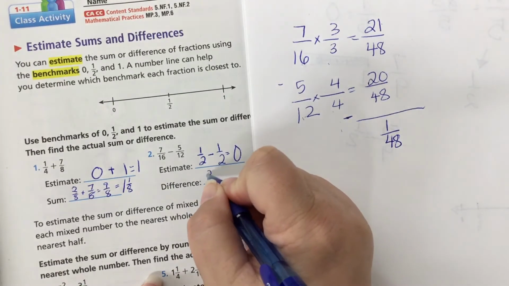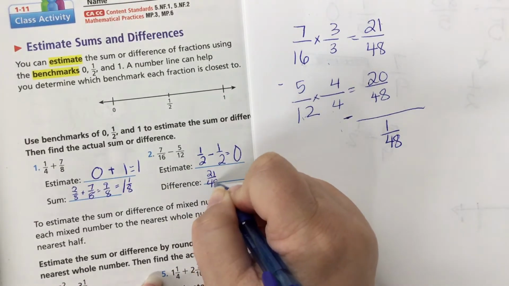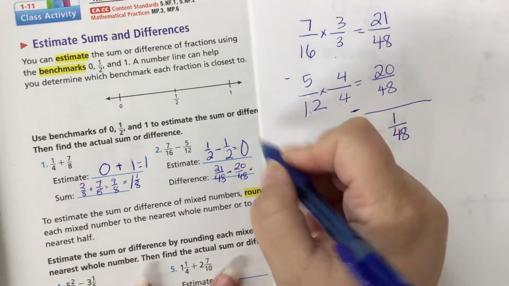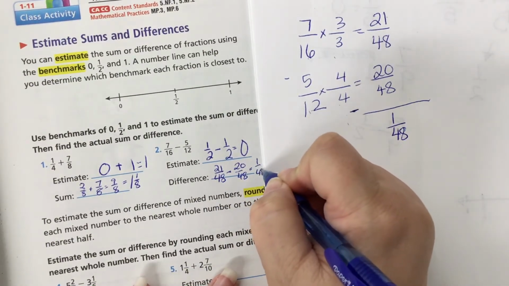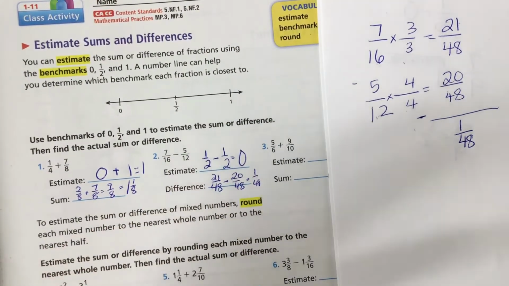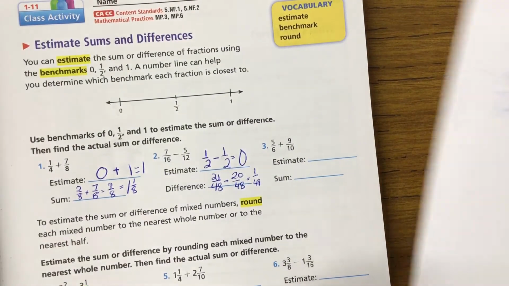Okay, so I have 21/48 minus 20/48, and I get 1/48. So it matches. It's close enough. It's in the ballpark. And that's, again, what estimating is about. We are getting in the ballpark.